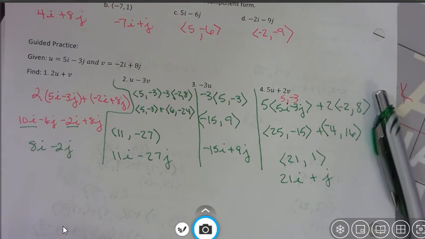Somebody did ask me what happens when you have a 0. Well, just like if you had 0x, you would leave it out, okay? I did double check on that to make sure I was right.